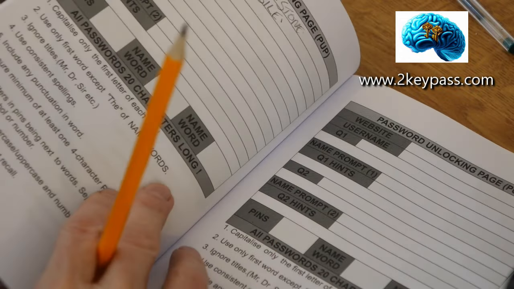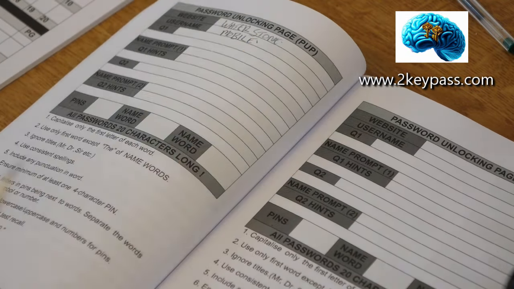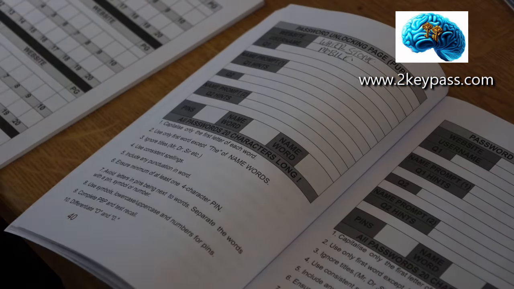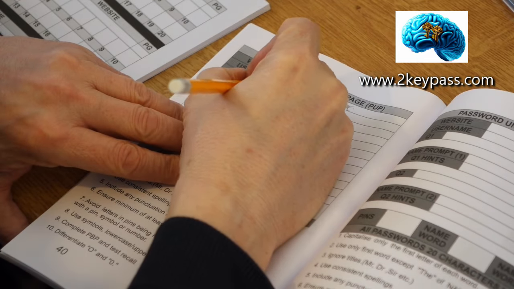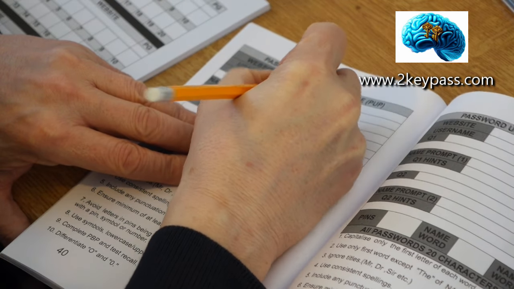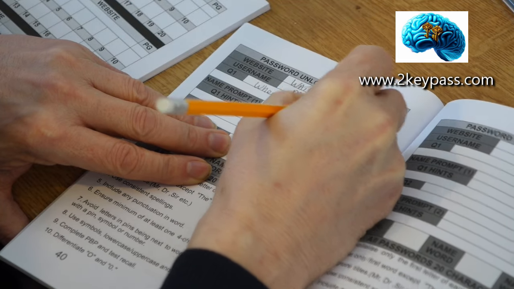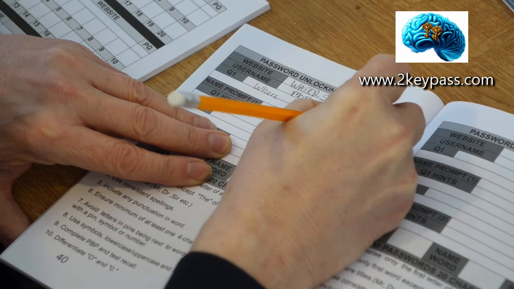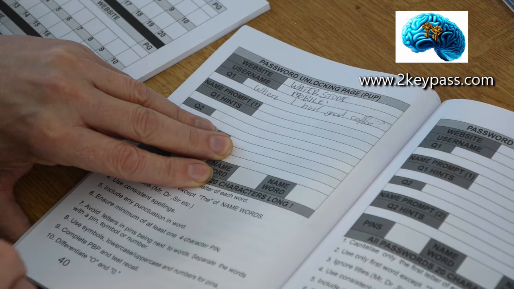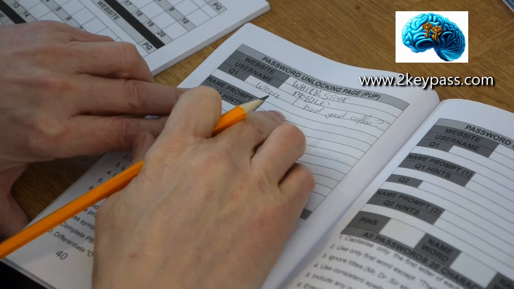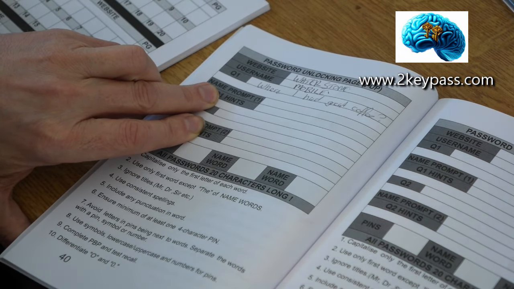The question I'm going to choose is where I had great coffee, because I do like coffee. Then you pick a name prompt, which is the name of something.